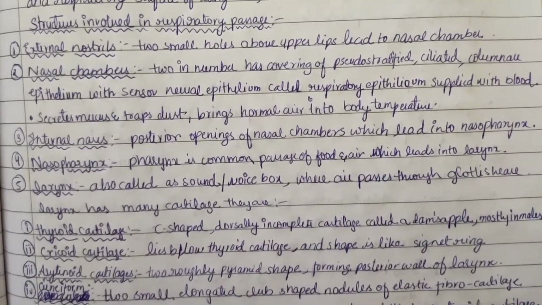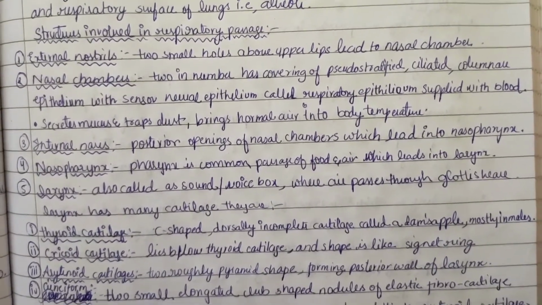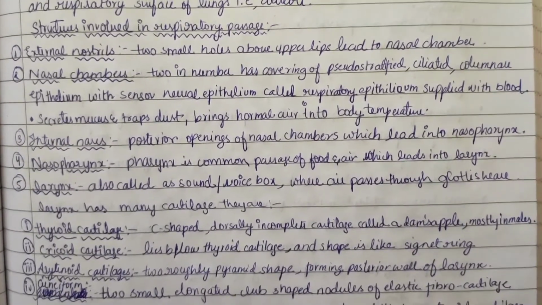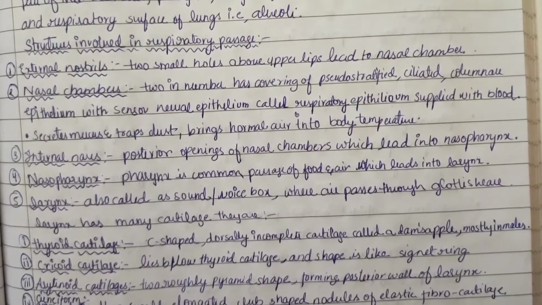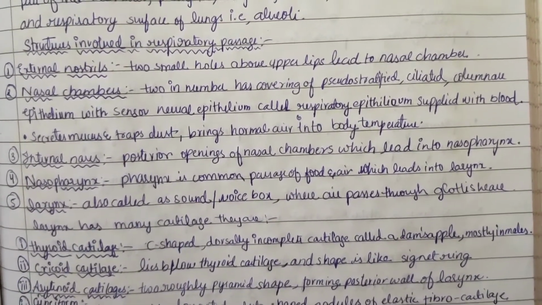Then third part is internal nares. They are posterior openings of nasal chambers which lead into nasopharynx, which is a part of pharynx. Then nasopharynx. Pharynx is the common passage of food and air, which leads into larynx, and as we know, pharynx is of 3 types: nasopharynx, oropharynx.